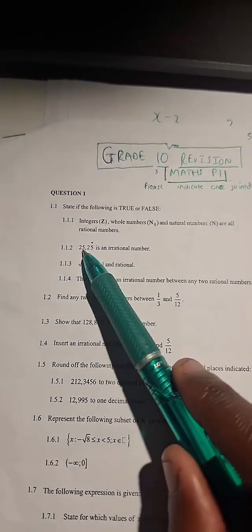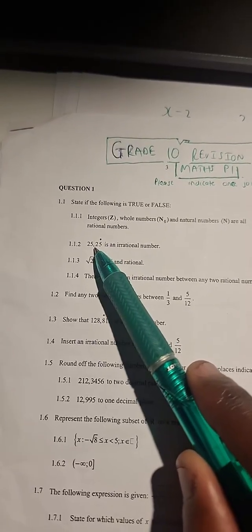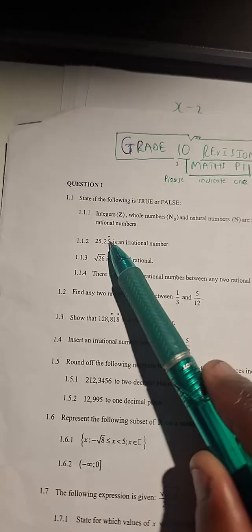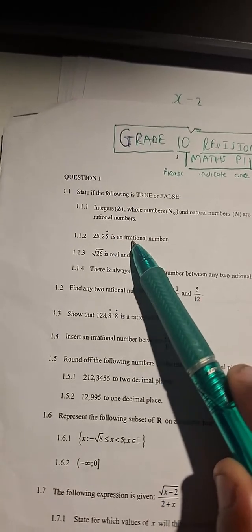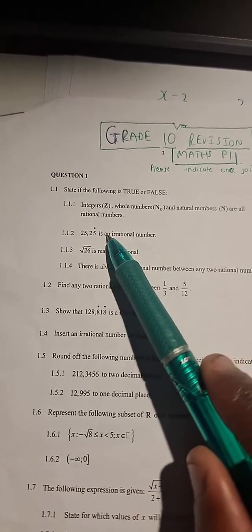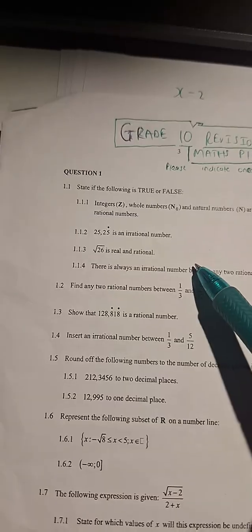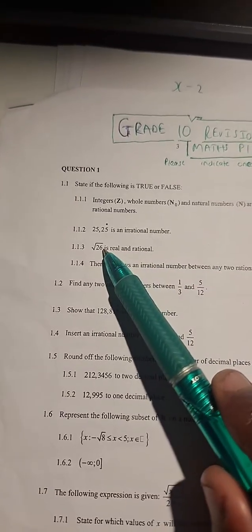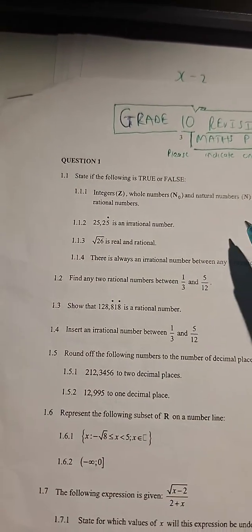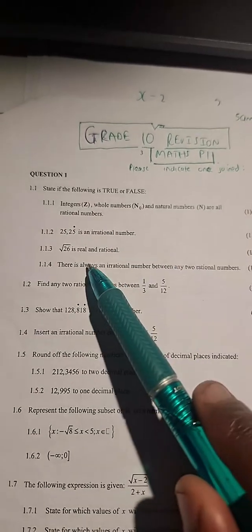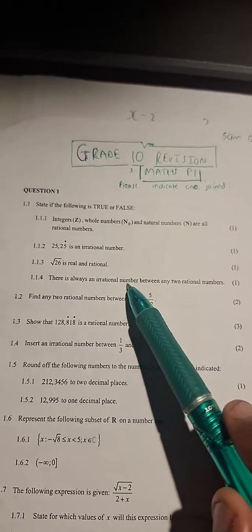Okay. Then 25, with the 5 with the dot at the top. They are asked, is this an irrational number? Is it? That's the question. Is it really? Square root 26 is real and rational. Is it? And then lastly, there is always an irrational.